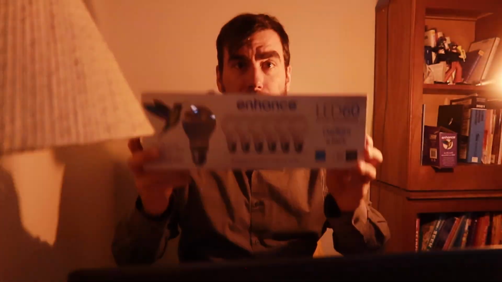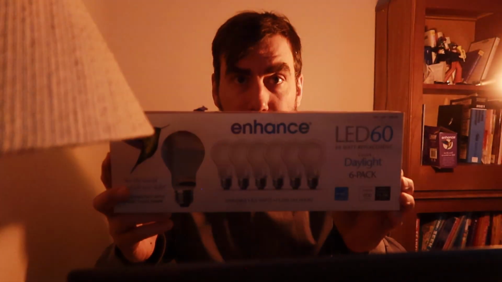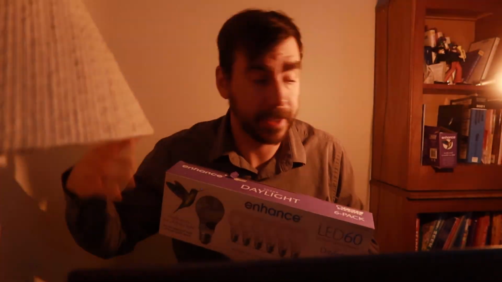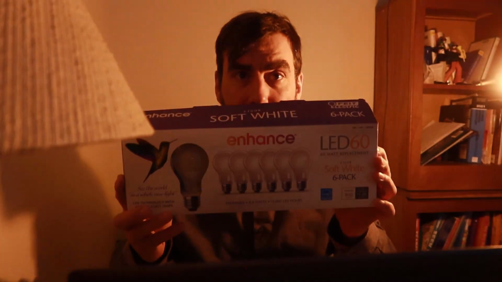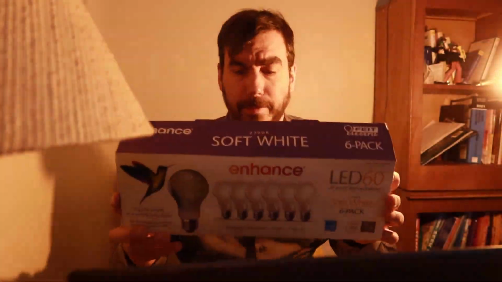When you're looking at color temps, this is daylight, which is going to be 5000K and above. This is 2700K. Now, the difference is basically if it's orange, you're looking more at the 2700K spectrum.